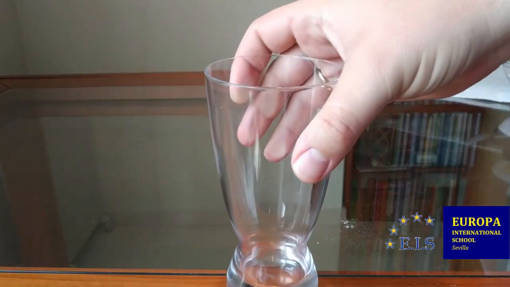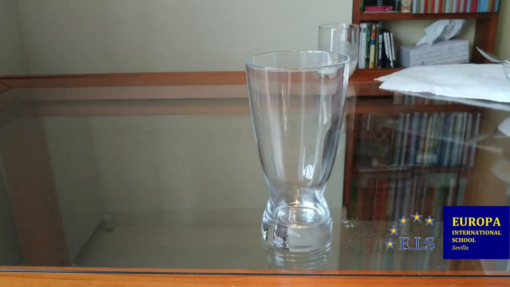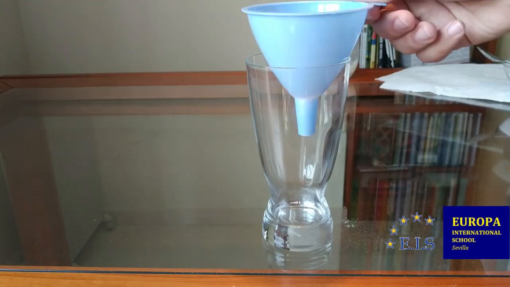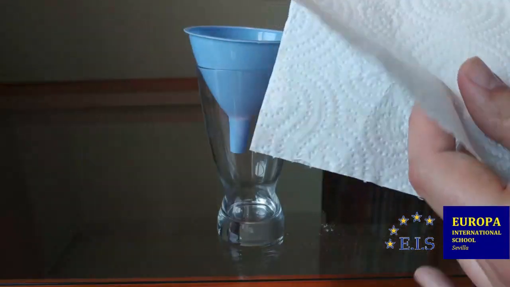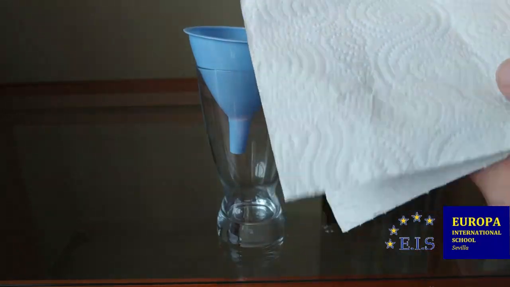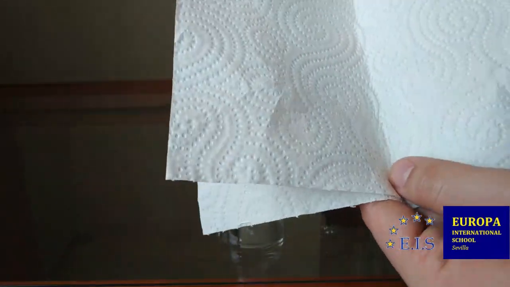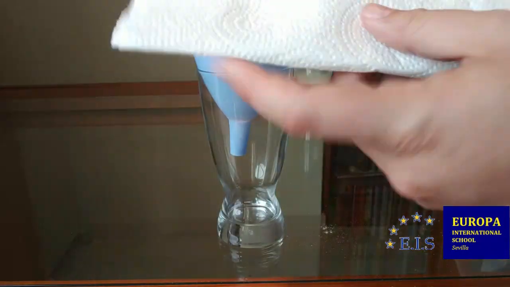Apart, we prepare the tall glass with the funnel, to which we put the two paper towels as a filter. For that, we have to fold them this way.